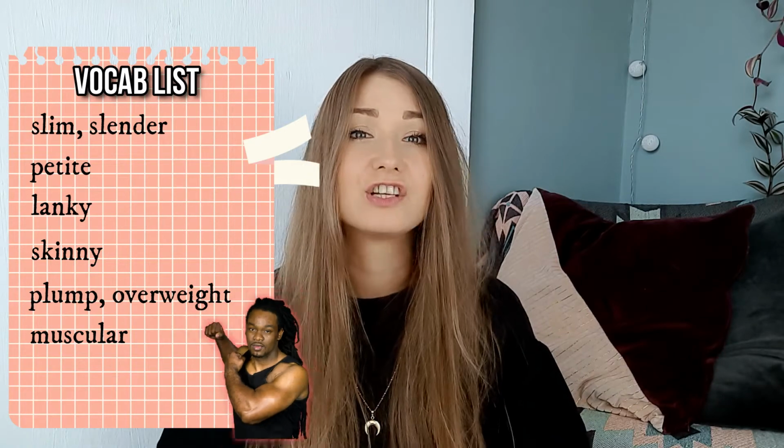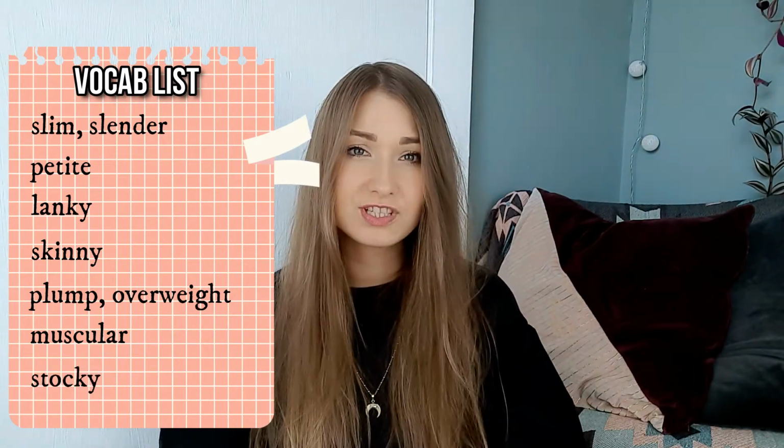Muscular means having well-developed muscles, and stocky describes a person, usually a man, who is short and has a wide and strong chest and shoulders.